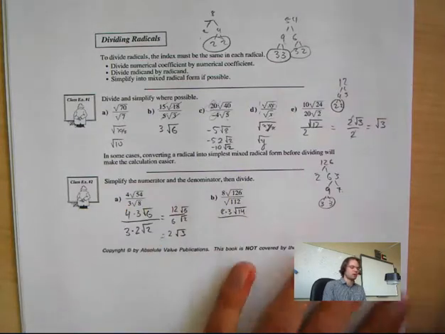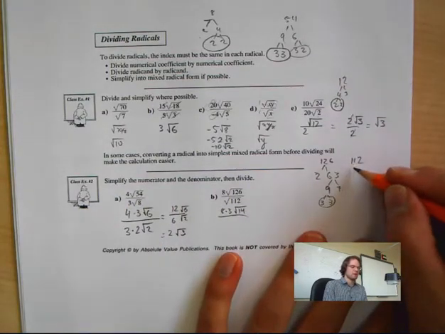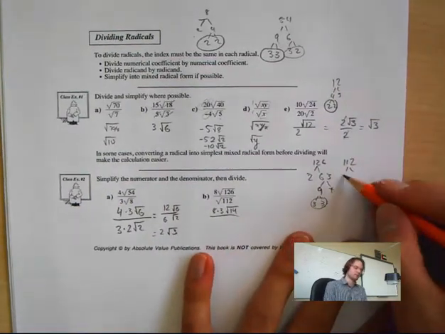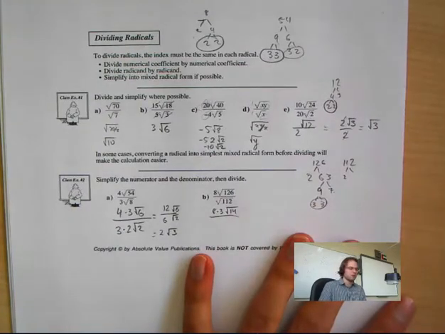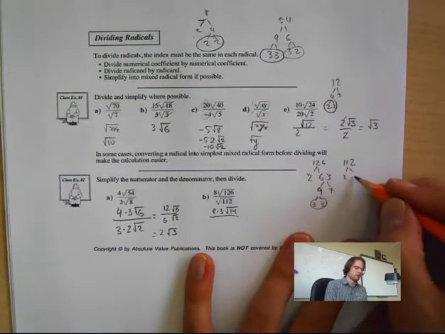Let's do our bottom, 112. I know this can be divided by 2. And we're going to be left with 56.